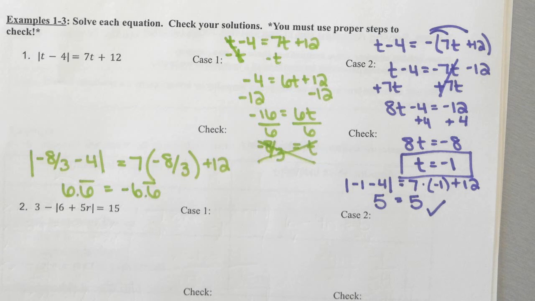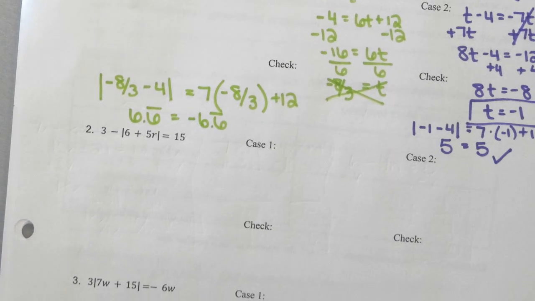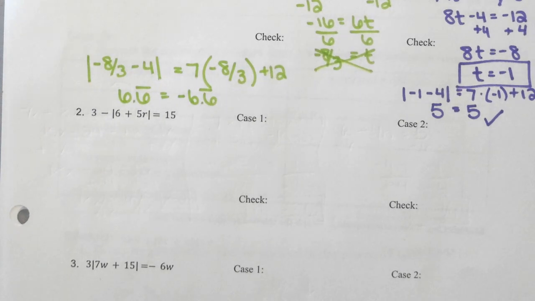That is a lot of work. The first one was the hardest. I don't know if that makes you feel any better about the other two. Something interesting, and again, my definition of interesting I think is different than yours, but something interesting is about to happen with number 2. Okay, let's get the absolute value alone.